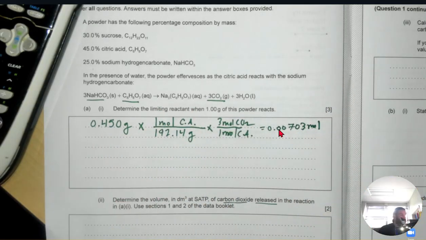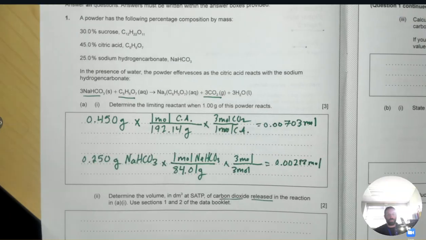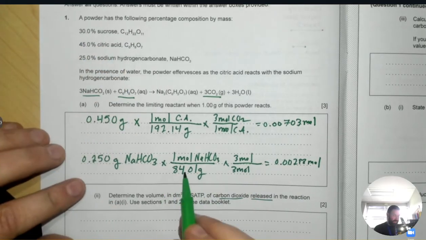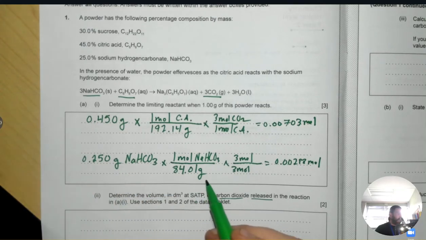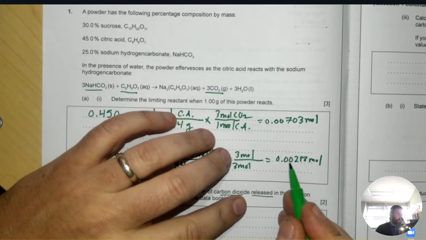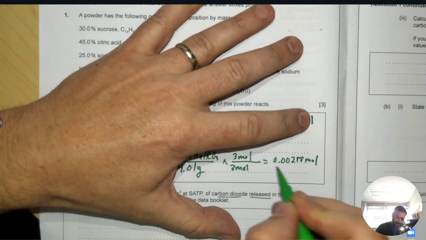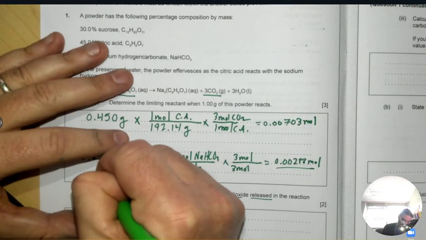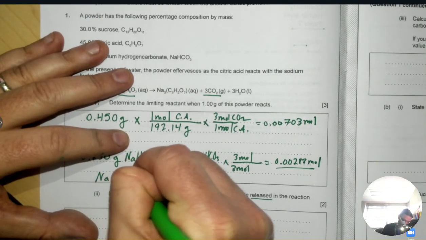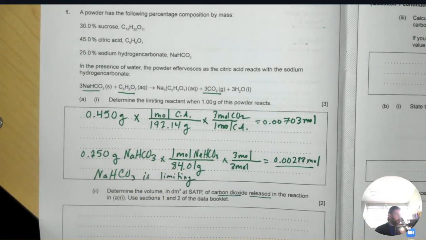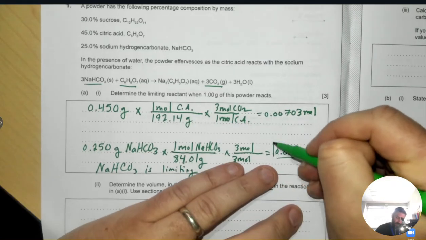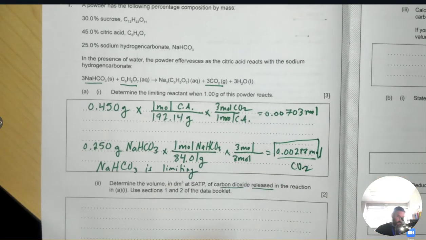All right, just to keep the video short, I'm going to pause it now and do the calculation for the other reactant. Okay, so I did the same calculation, but for 25% sodium hydrogen carbonate, and that was 0.00298 moles. So that means NaHCO3 is limiting. Okay, so that's how many moles of CO2 was formed.